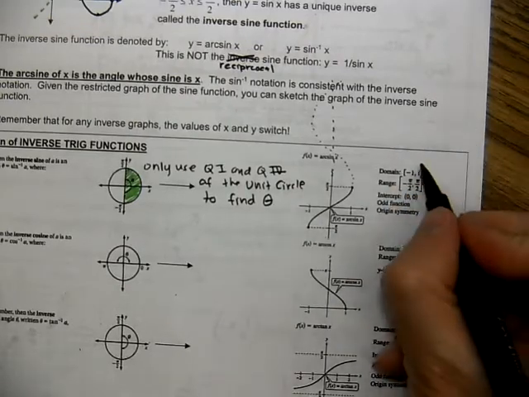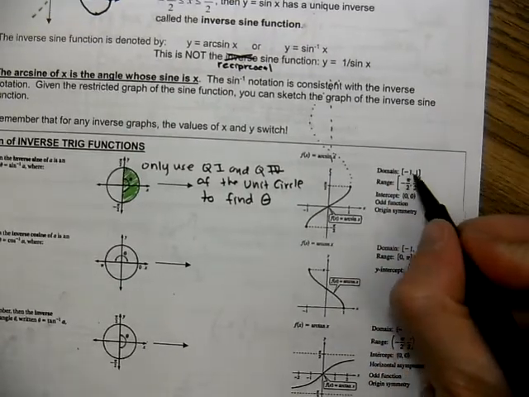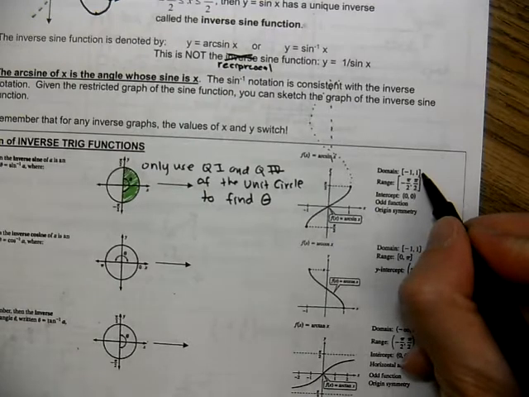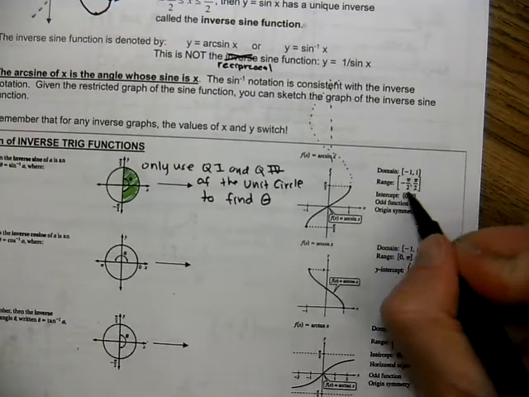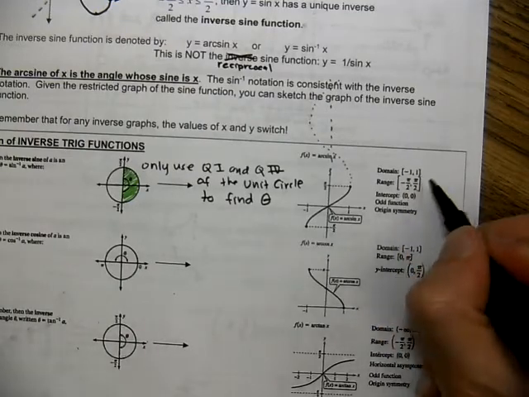What that means is our domain is only allowed to be from -1 to +1, because we're on the unit circle and the radius of the circle is 1. And the output, notice the output is in terms of pi. That's your angle of rotation.